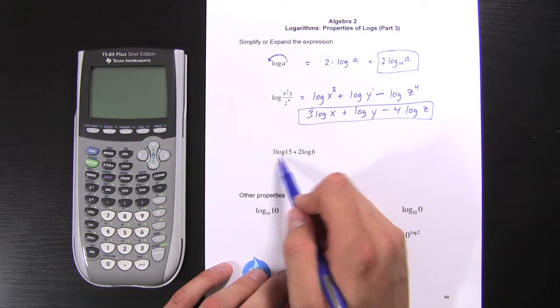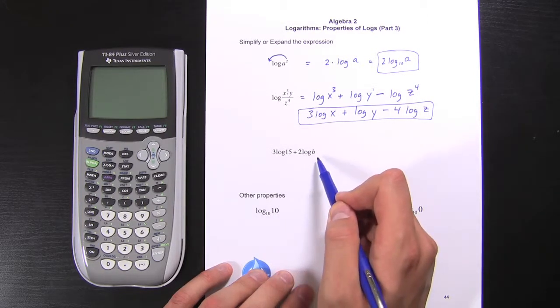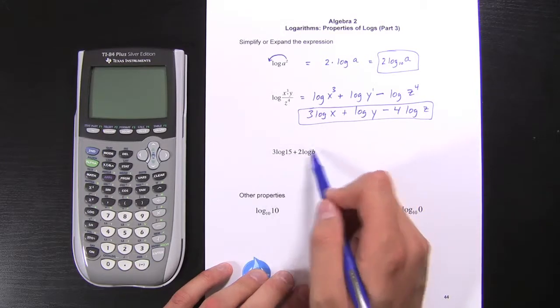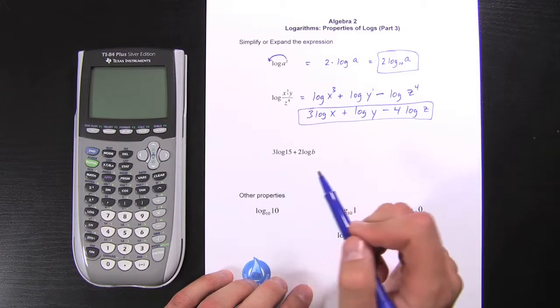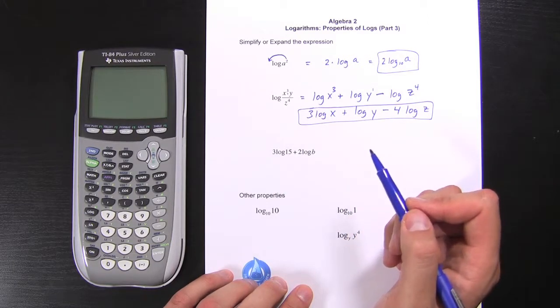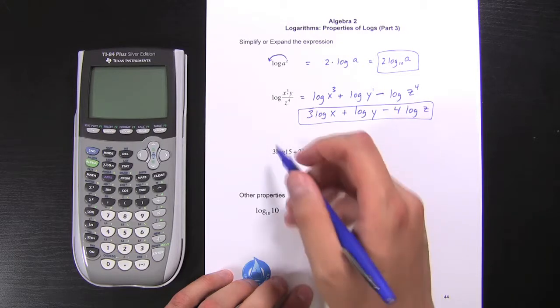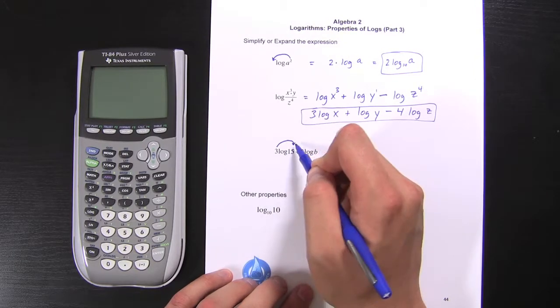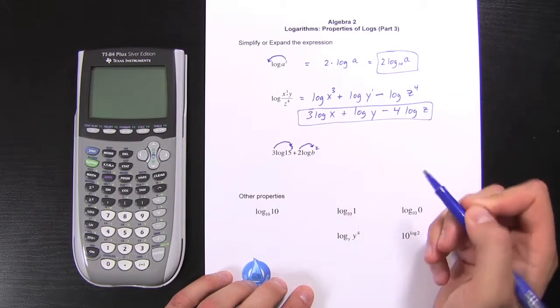Now, in this particular problem, since it says 3 log 15 plus 2 log b, this is going to be an example where I simplify, all right? So I'm now going to do the opposite of what I did before. So the first step is going to be to bring the 3 up here as an exponent and bring the 2 up here as an exponent.